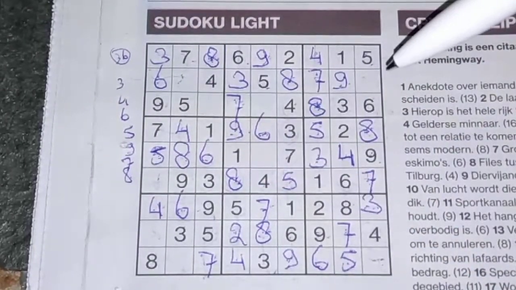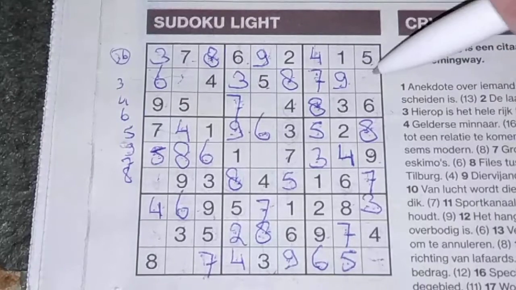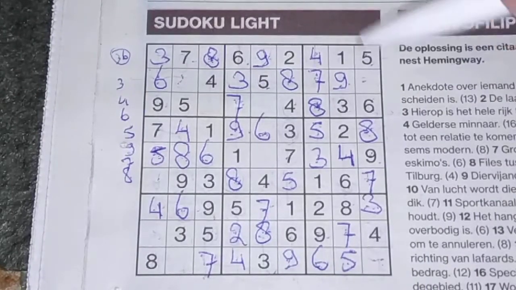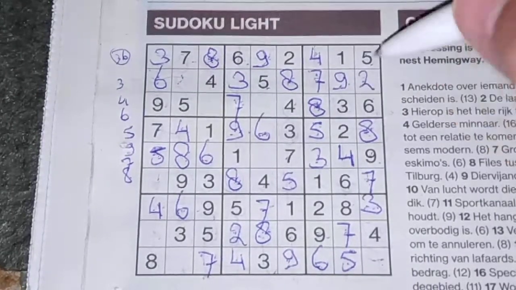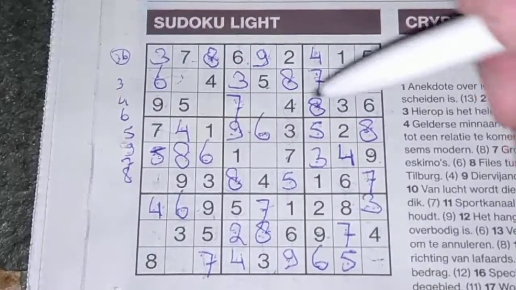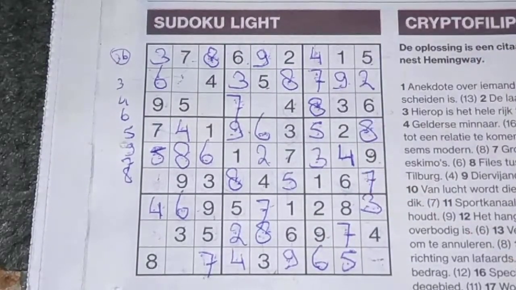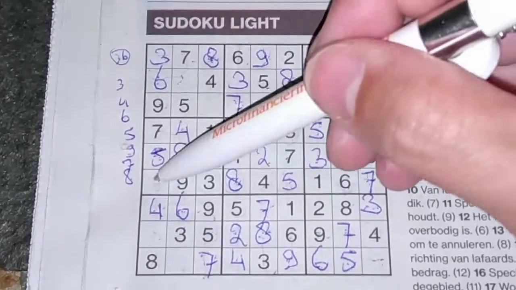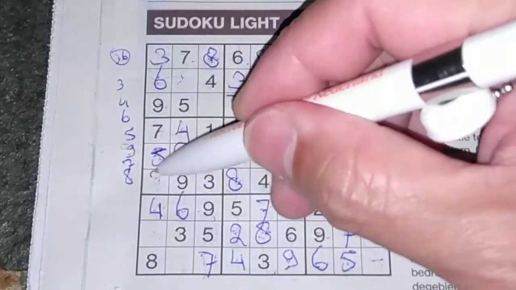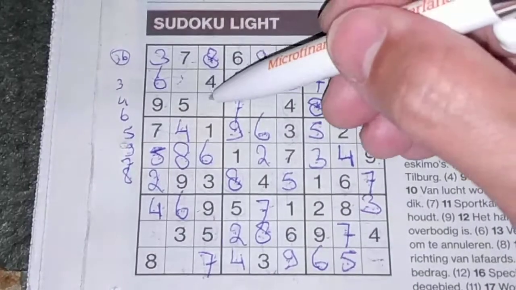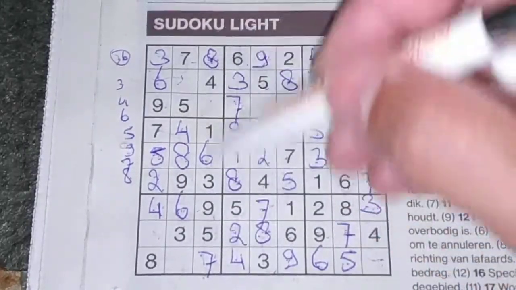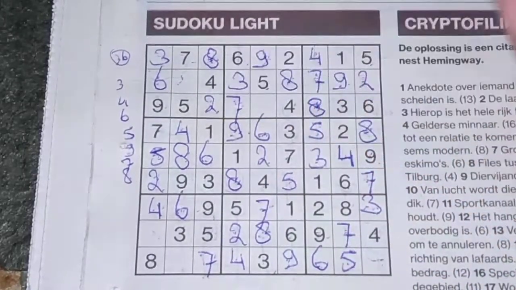All right, number 2. 1 number left in this big square, number 2. 1 number left in this big square for the number 2. 1 number left in this big square for the number 2. 1 number left in this column for the number 2.